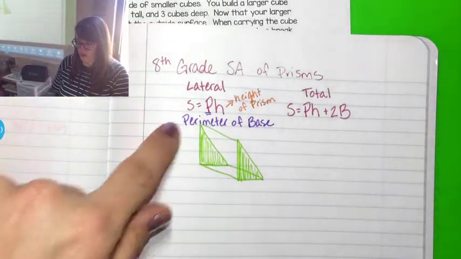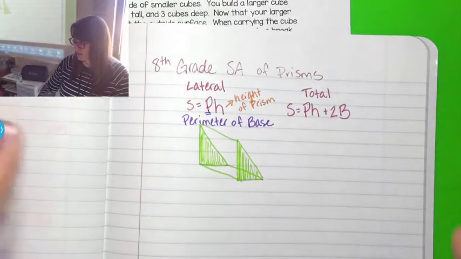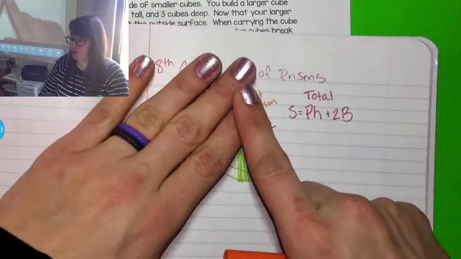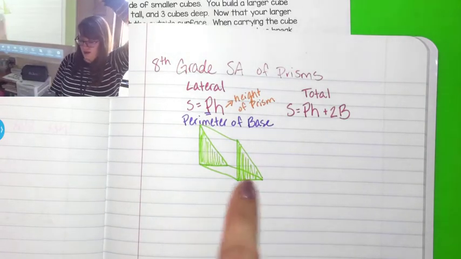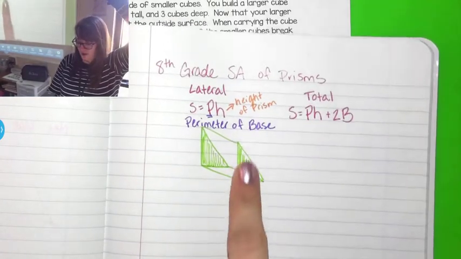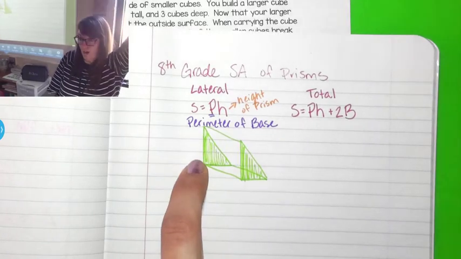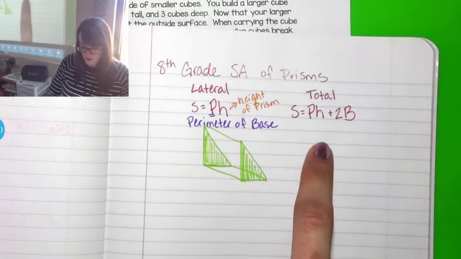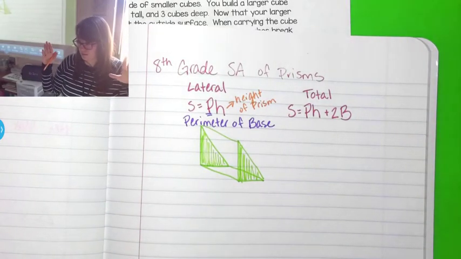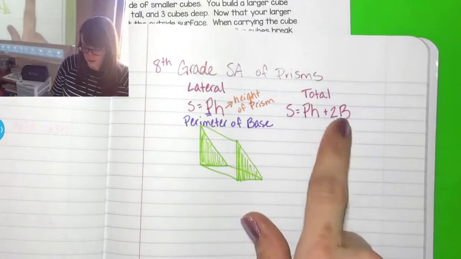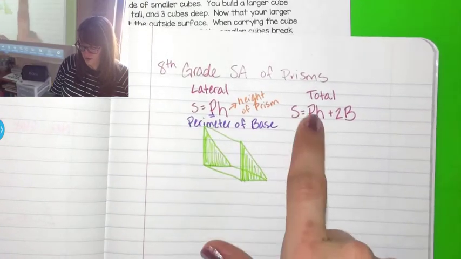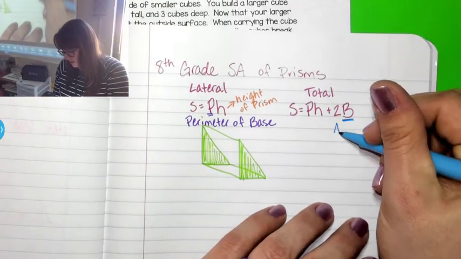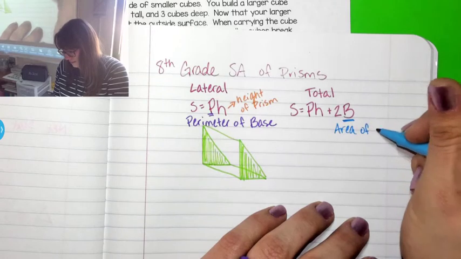So if I take the perimeter, I make my bubble frame and I dip it in the bubbles. It has to be the triangle. Dip it in the bubbles, and then I'm going to stretch it up to the other triangle. If I dip it in the bubbles here and then stretch my bubble up, that's this part. And then total, I have to add in the top and the bottom. So PH, perimeter times height of prism, and then capital B is area of base.